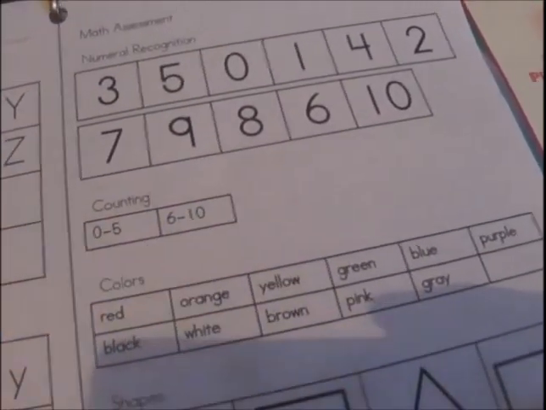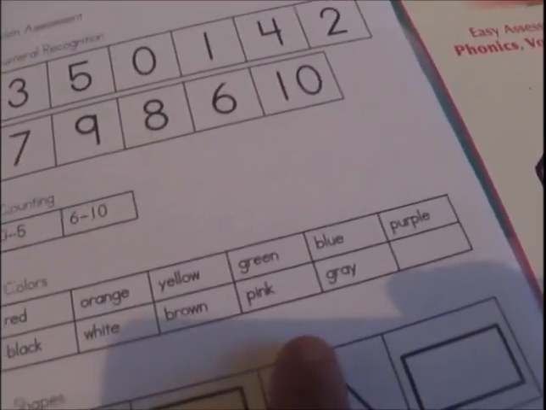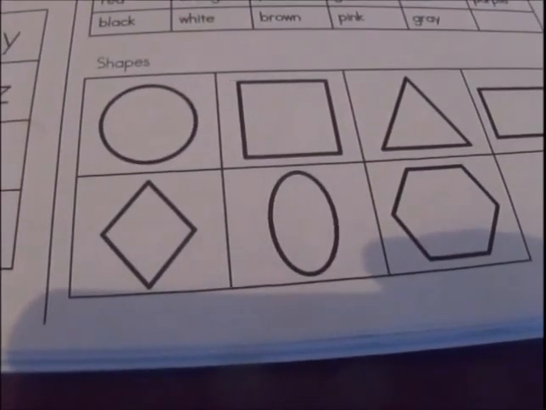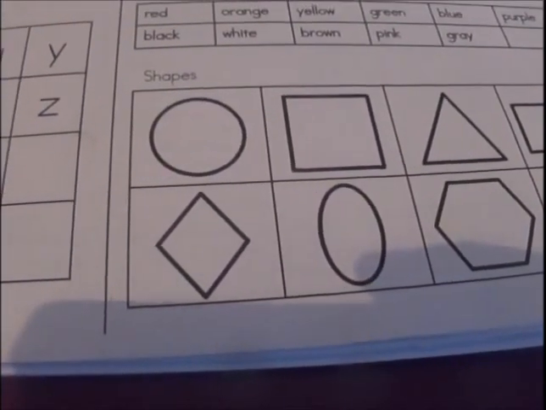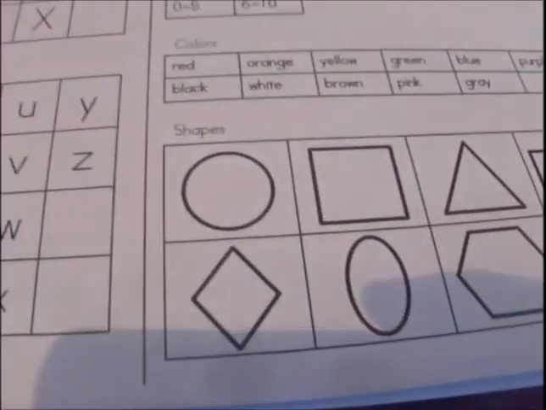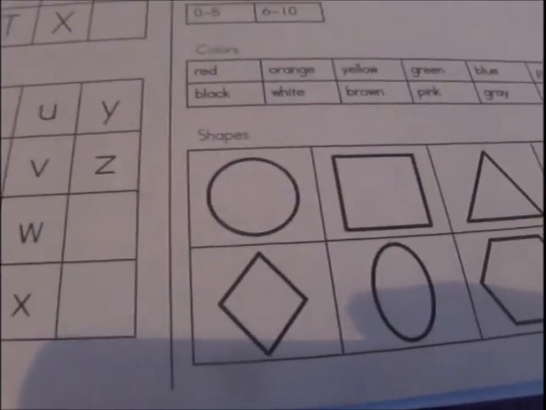You would go in and just ask them, and you can check off the letters that they don't know, and then you know which letters they need help on. Also lowercase, and then the number recognition, and then the counting 0 to 5, 6 to 10. Yeah, we know all of those. Also colors and shapes. The 2-year-old is completely comprehensive on this assessment.